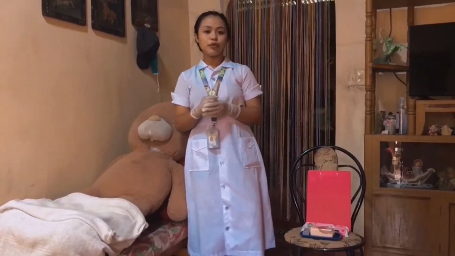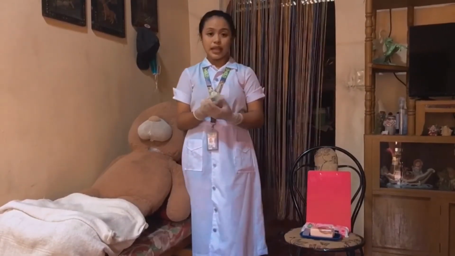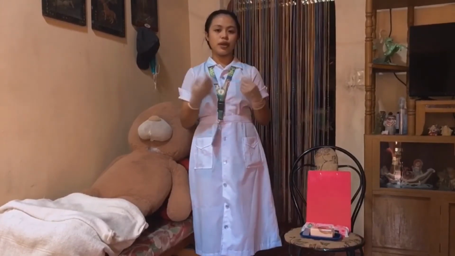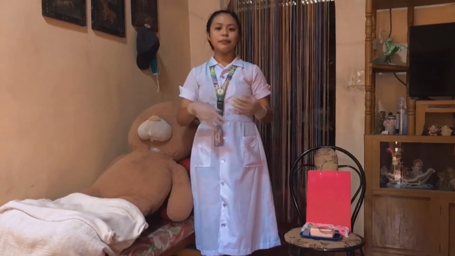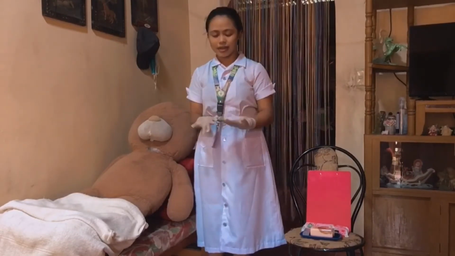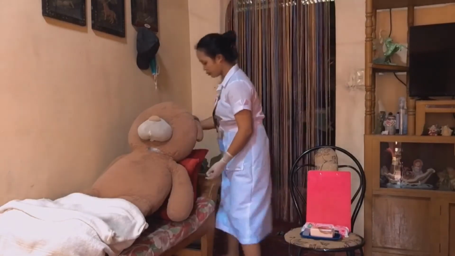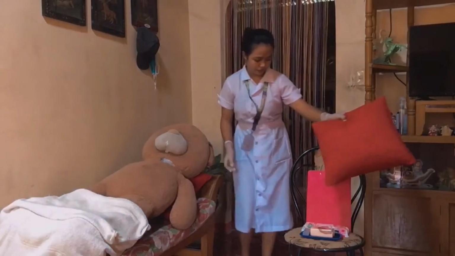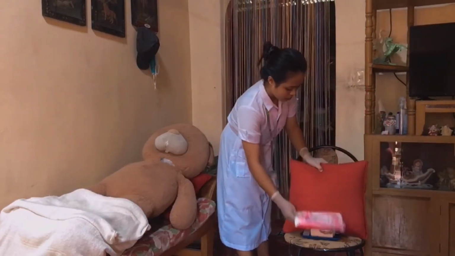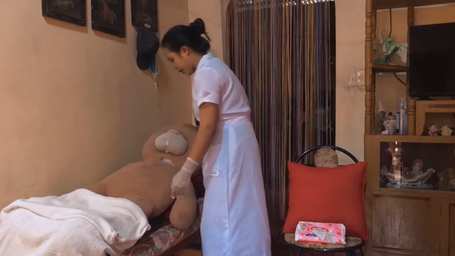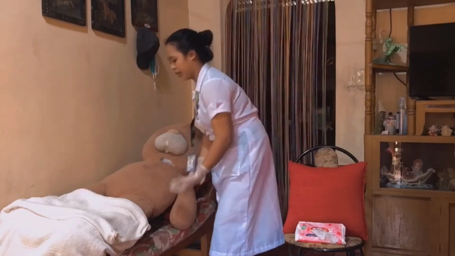Now we will proceed with removing the bedpan. When removing the bedpan, return the bed to the position used when giving the bedpan. Hold the bedpan steady to prevent spillage of its contents, then cover the bedpan and place it on the adjacent chair. Tatanggalin ko lang po ito. Sir, tatanggalin ko na po yung bedpan. Okay po ba yun?